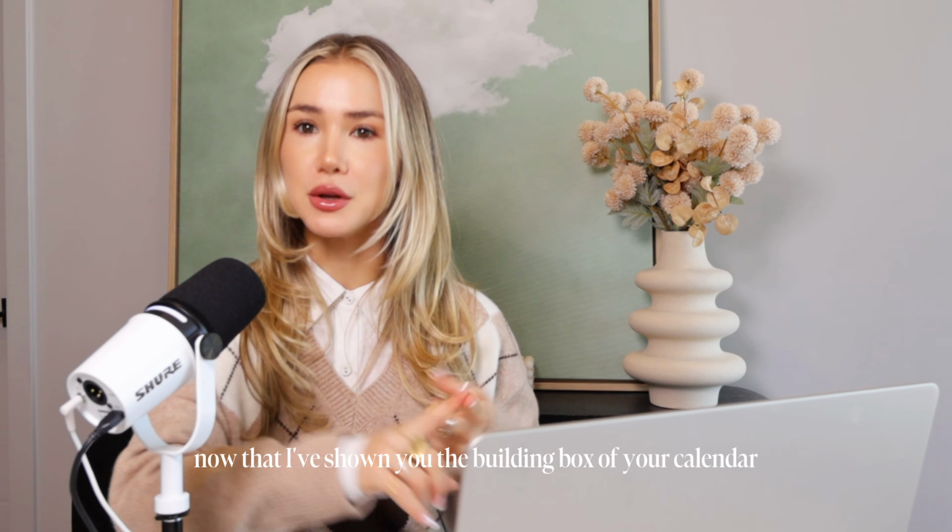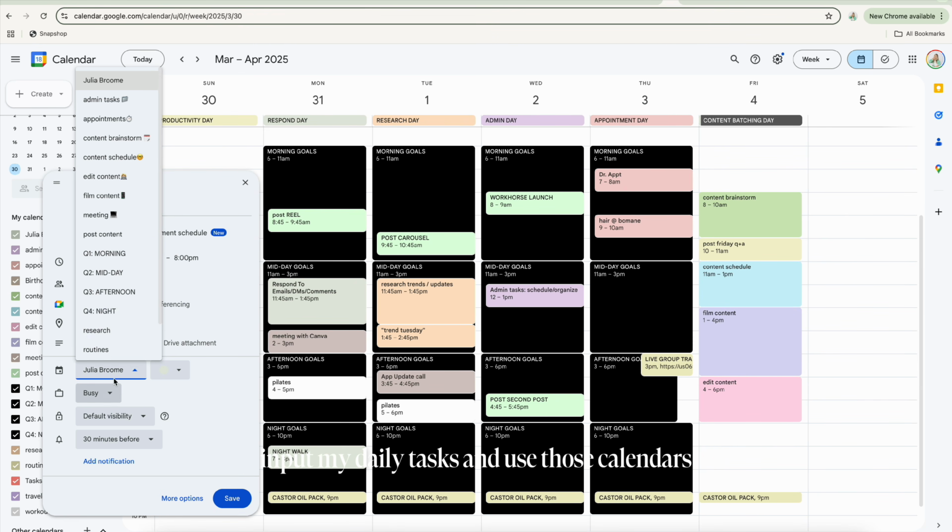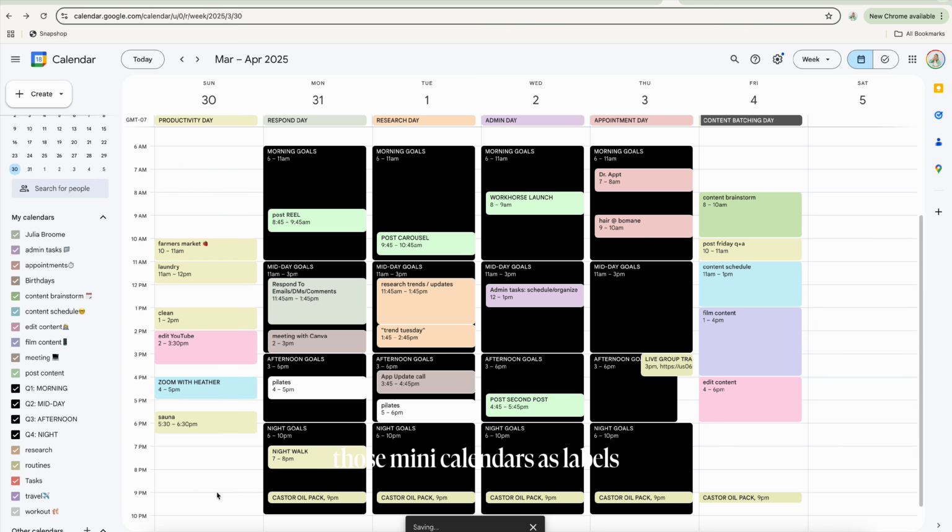Now that I've shown you the building blocks of your calendar, how to color code your whole calendar, and how to task batch each week, the next thing is to input everything. Input my daily tasks and use those mini calendars as labels.